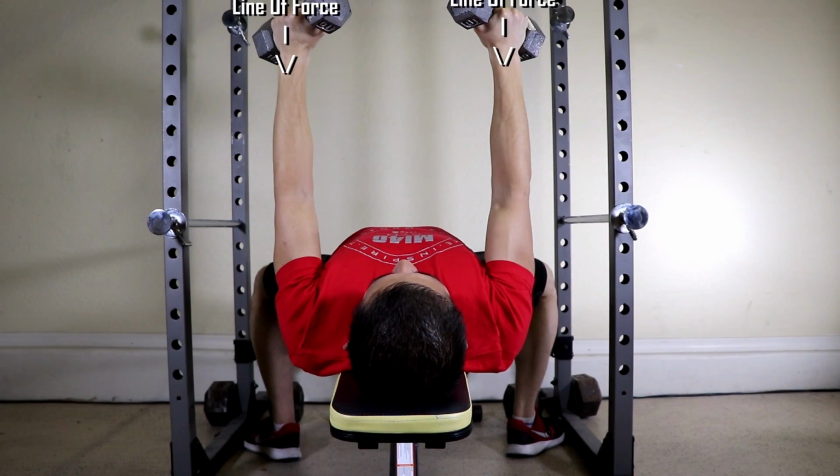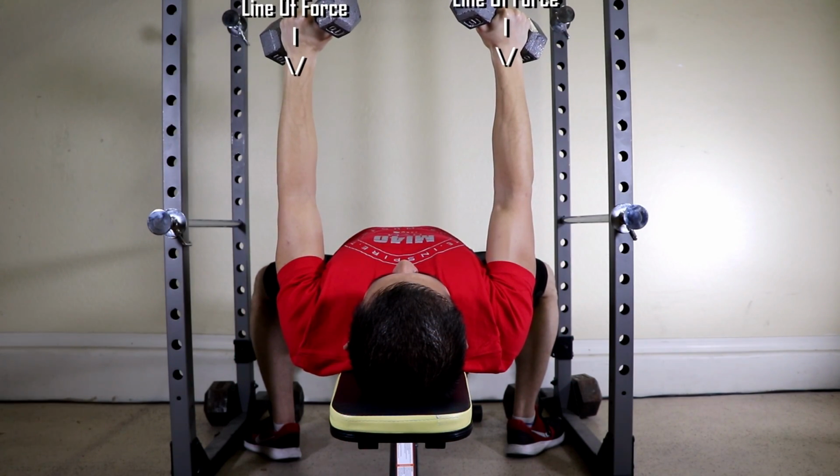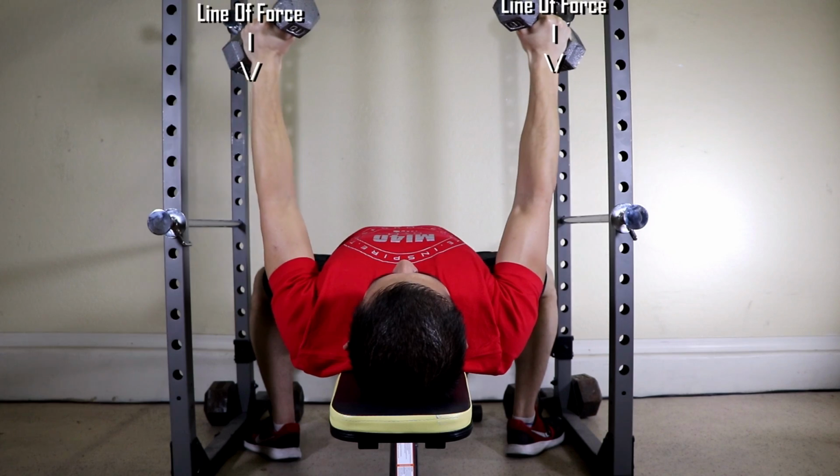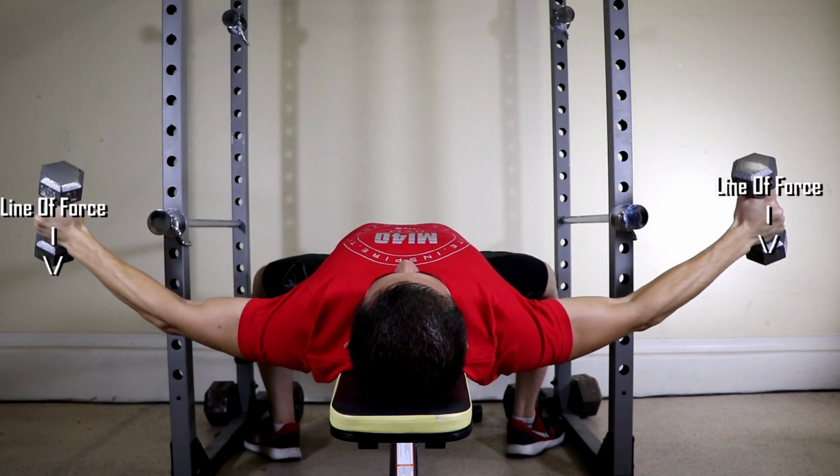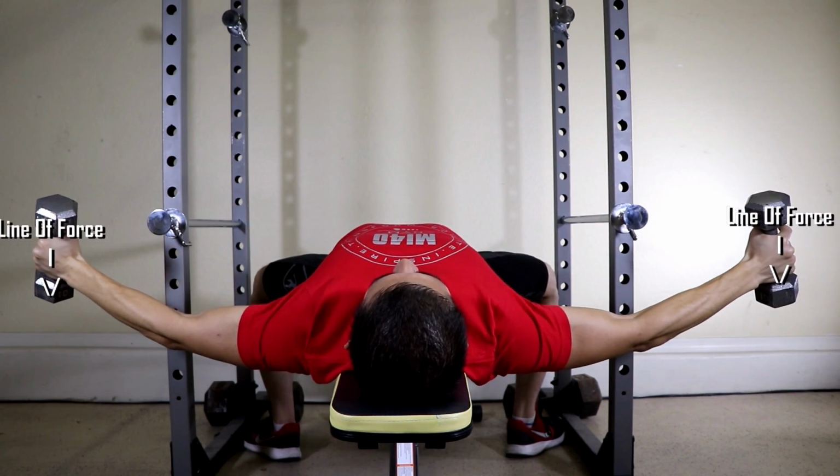All right, I'm going to use dumbbell flies for our free weight movement, and you can see that in the starting position, the line of force is the same as in the ending position. All right, gravity is constant, therefore our line of force is going to be constant.